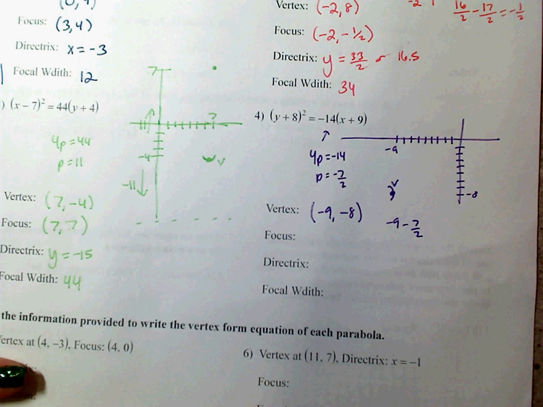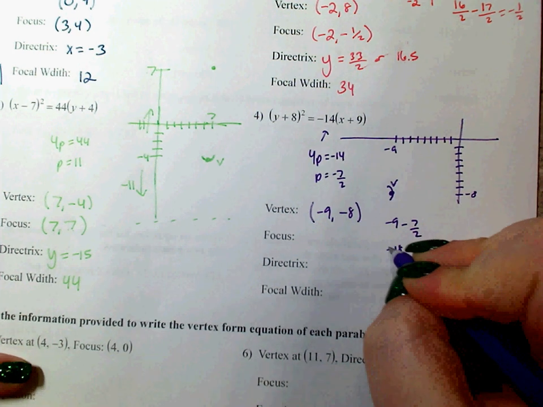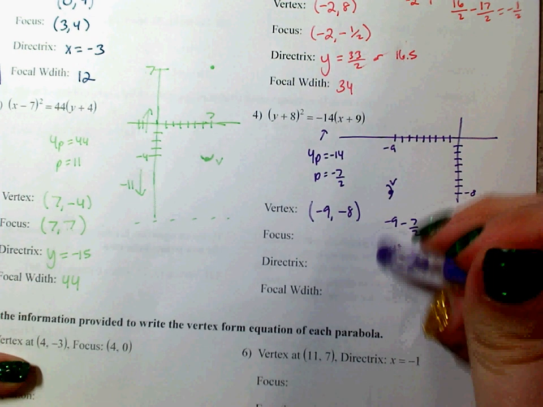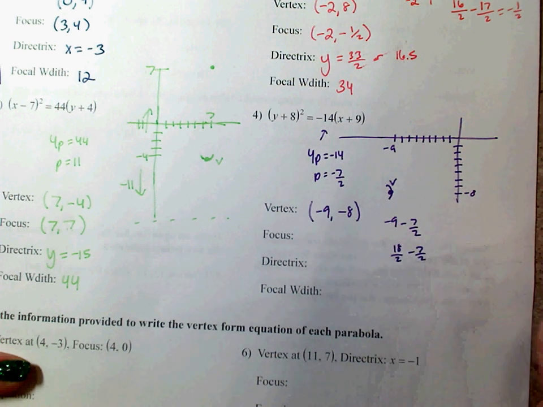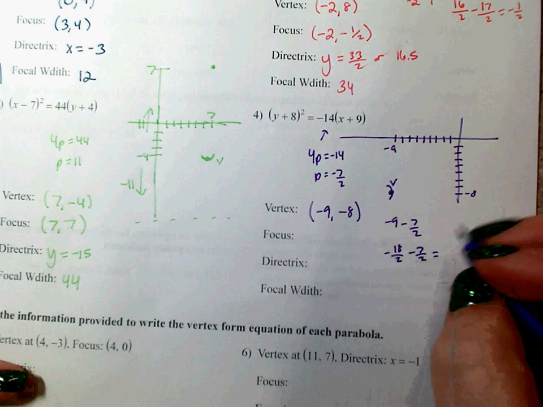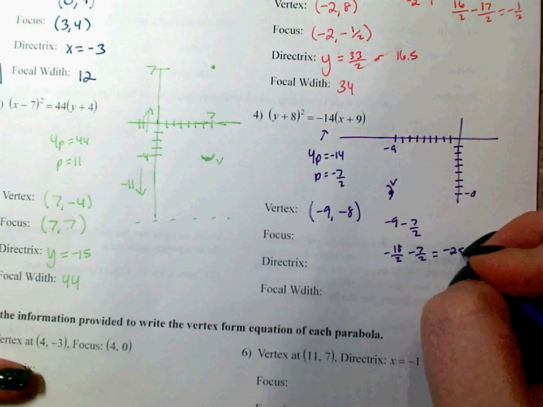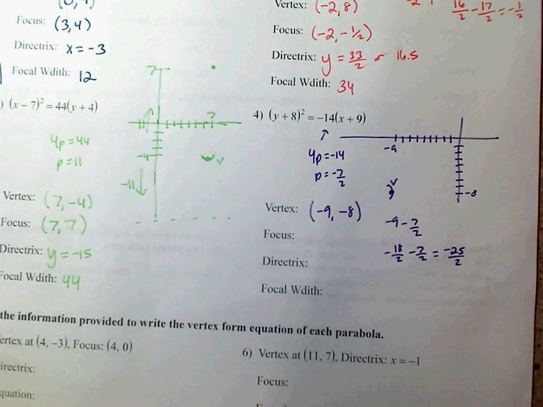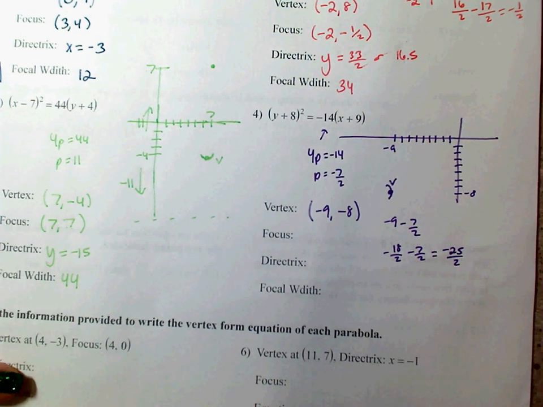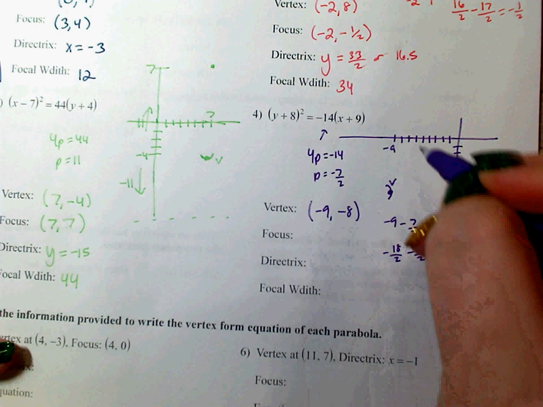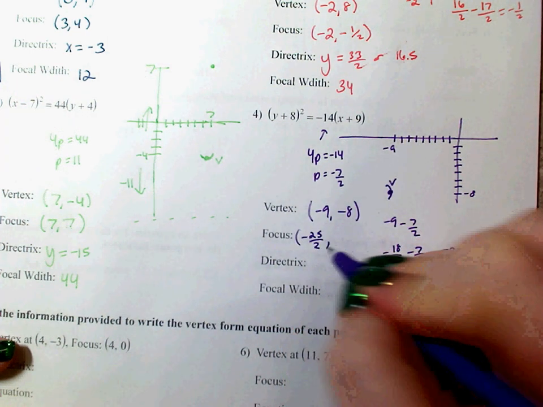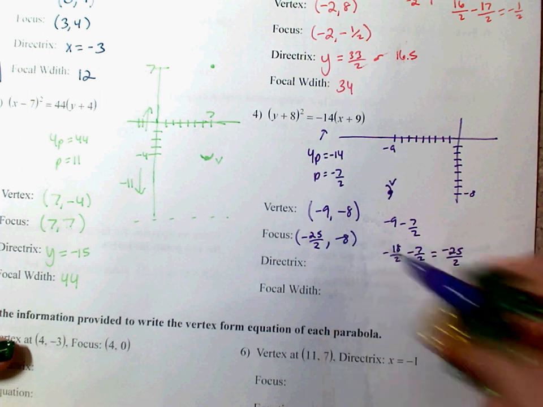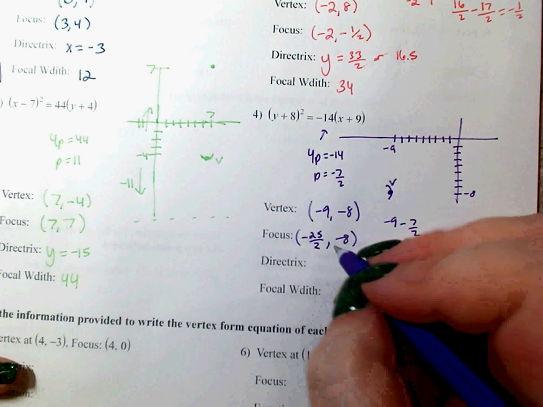And 9 is 18 halves. Just change it to a positive. So negative 18 halves minus 7 halves is negative 25 halves, which is negative 12.5, which is the same thing as negative 9 minus 3.5. So my focus is at the point negative 25 halves, comma, y value stays the same, negative 8. Or like I said, you can say negative 12.5.